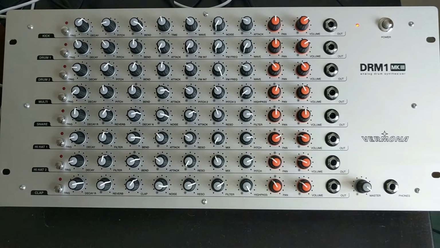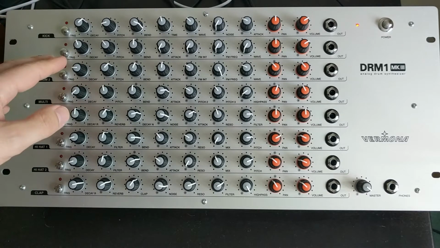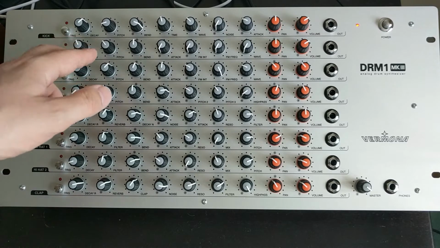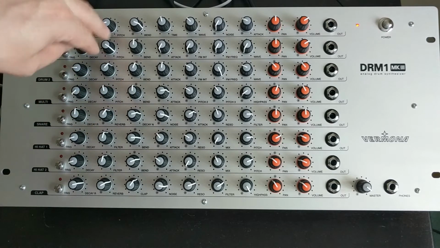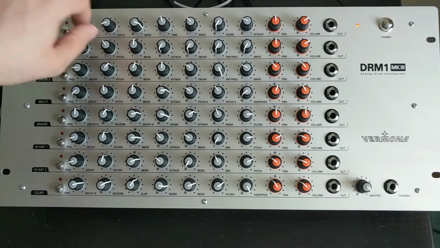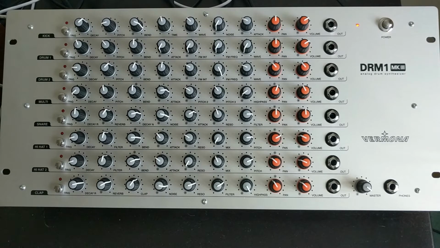Okay, so let's start with the two easy parts, which are the pitch and the decay. So the pitch sets the baseline pitch again of the oscillator. As you can hear, it goes nice and high, not out of the audio range by any stretch of the imagination, but certainly down to the bottom end we get into the clicks, so it goes very, very low indeed if that's what we want.